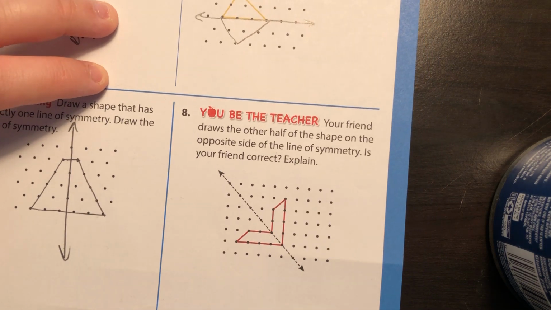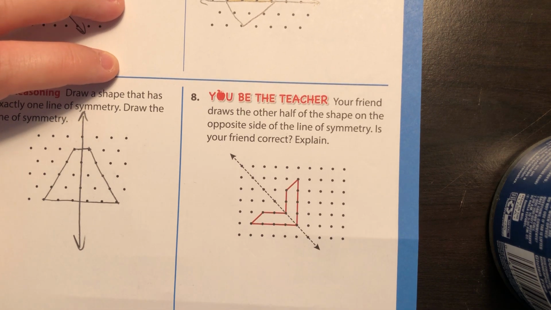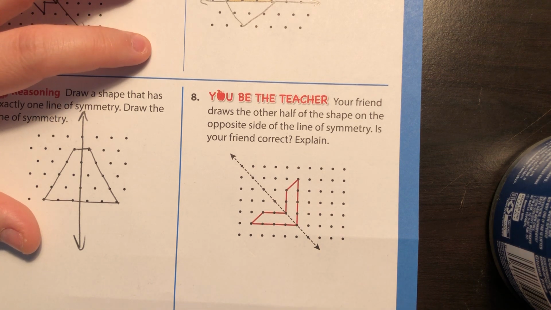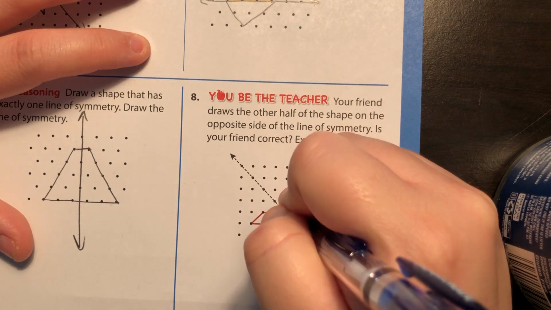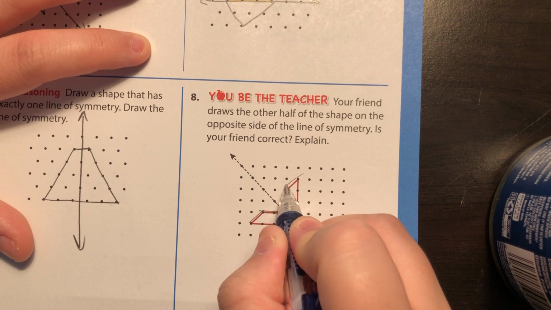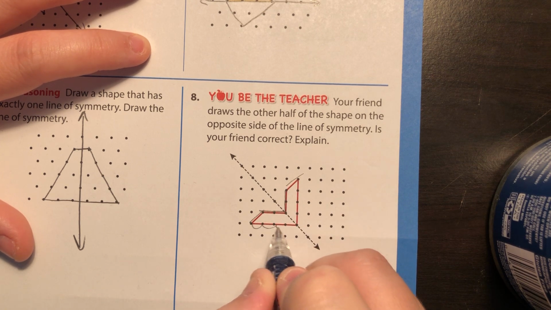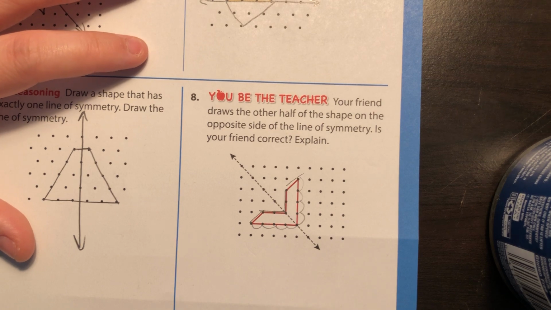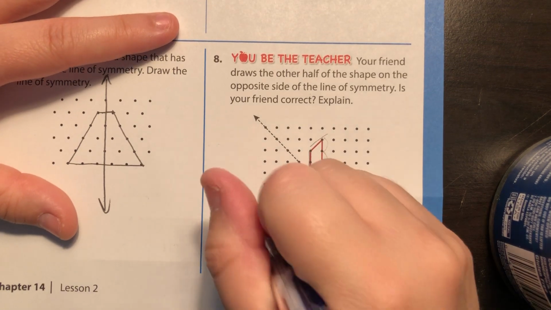That's it. So it says your friend draws the other half of the shape on the opposite side of the line of symmetry. Is your friend correct? Let's check if the friend is correct, okay? Let's see, 2 here and 2 here, so yes. 1 across, yes. 1, 2, 3, 4. 1, 2, 3, 4. Yep, it matches. So that does work. Yes. Okay.